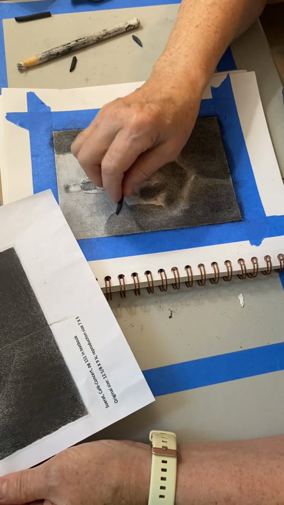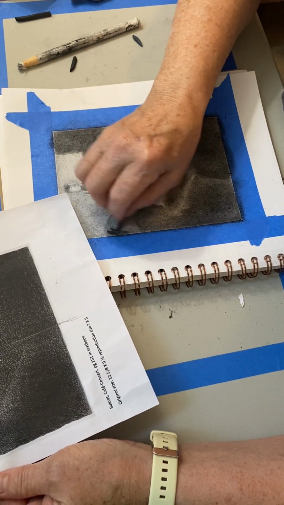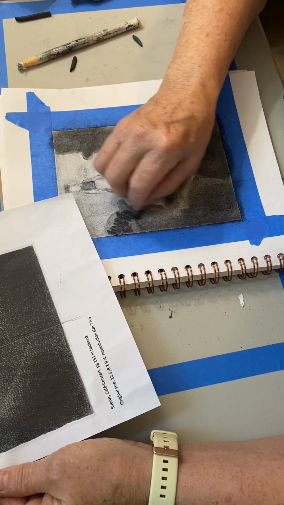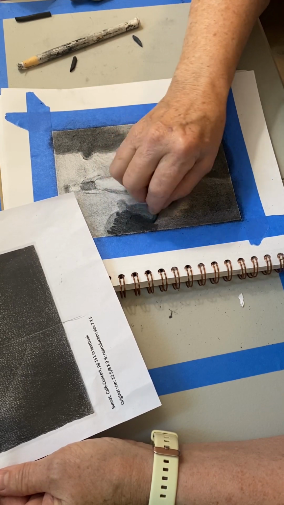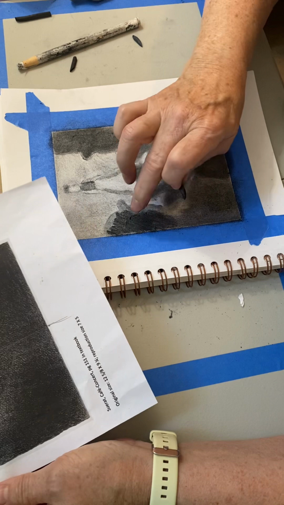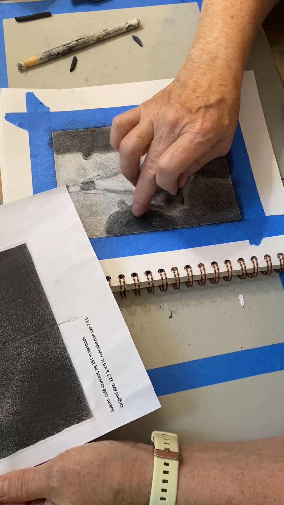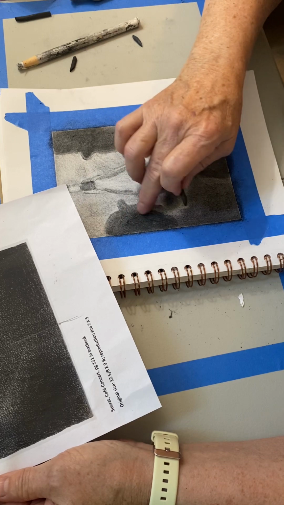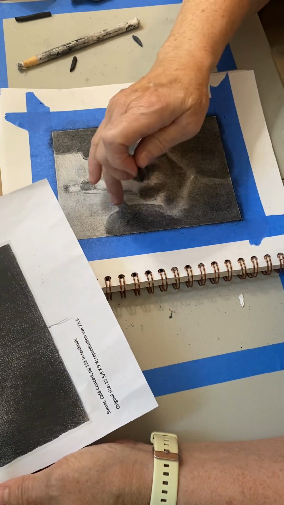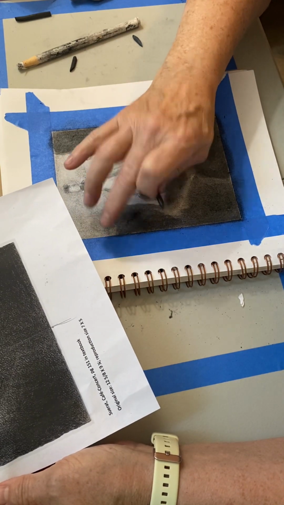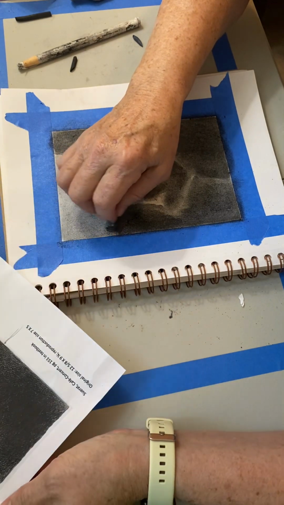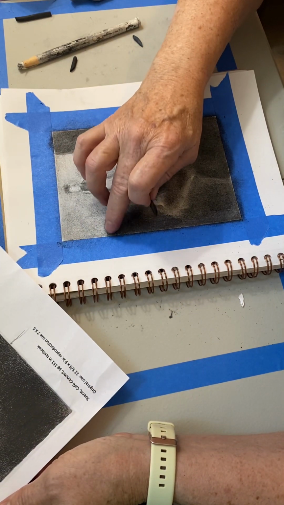And the back of this figure's head. Lay it in, soften it, blend it. Leave the edges just a little bit lighter. Whoops, I took too much off. Go back in and put it back.